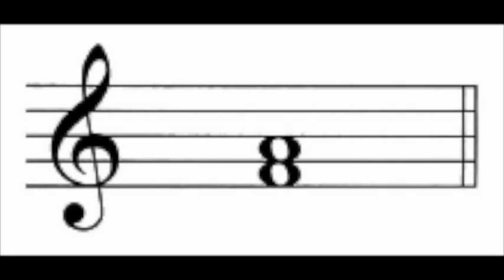When the notes of an interval are played at the same time, the interval is called harmonic. So that's kind of like harmony. We're creating a chord with that interval.